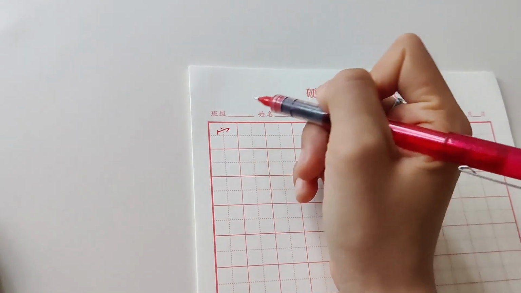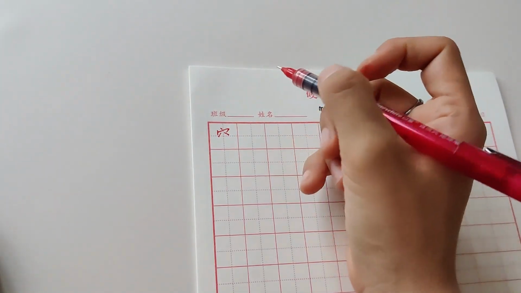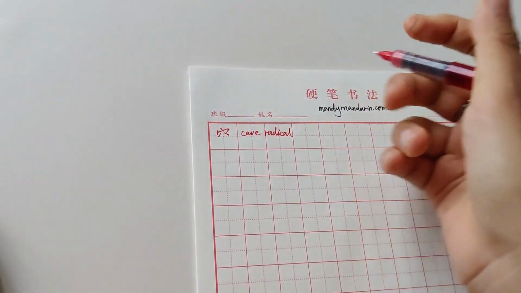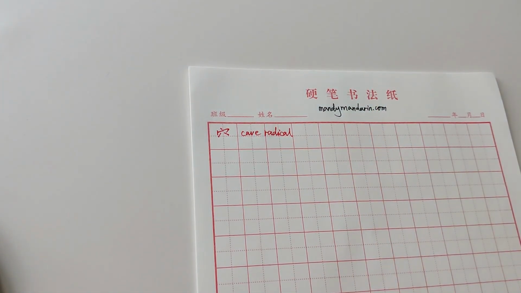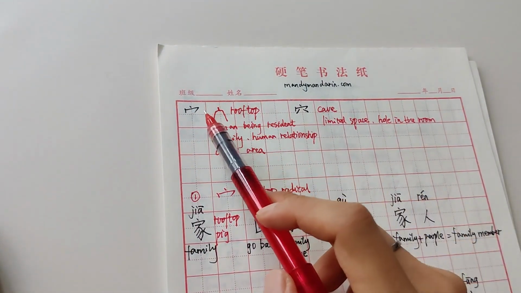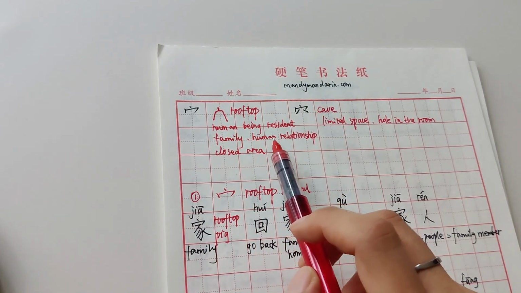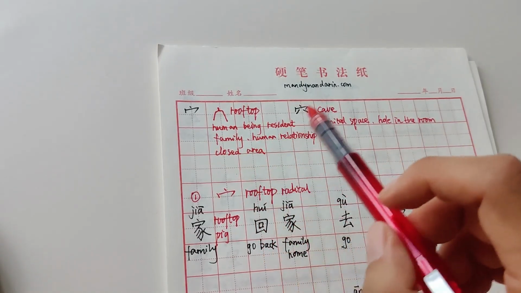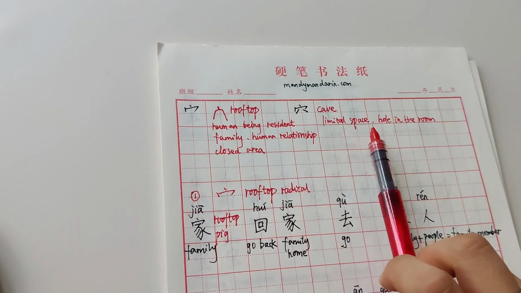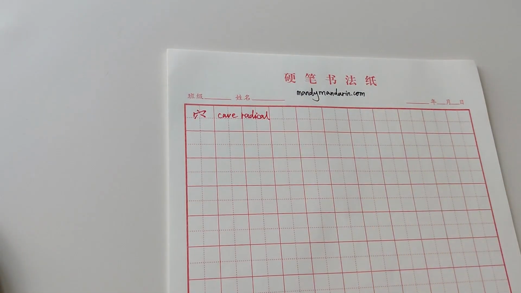It comes with the rooftop radical and adding two dots. And this is the cave radical. As we mentioned before at the beginning of this video, the difference between the rooftop and the cave is that the rooftop focuses on human beings' residence, family, human relationships, and close areas. And as for the cave radical, it focuses on limited space and holes in the room. So let's get to the cave radical.